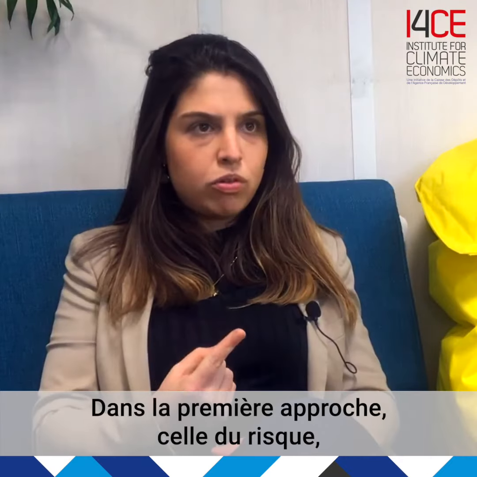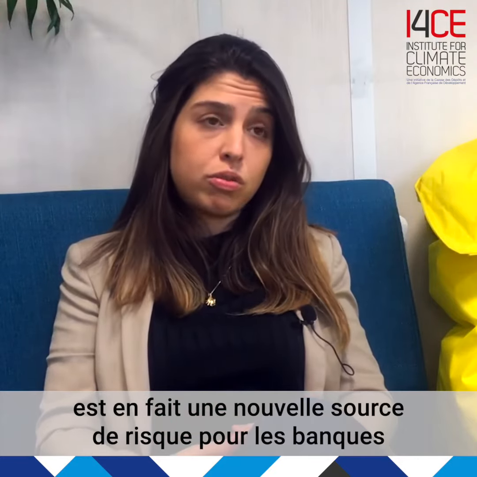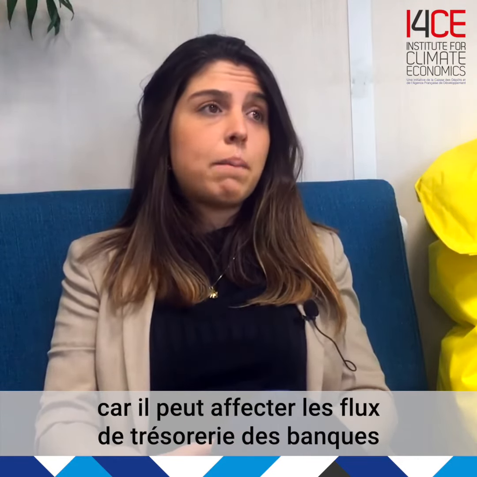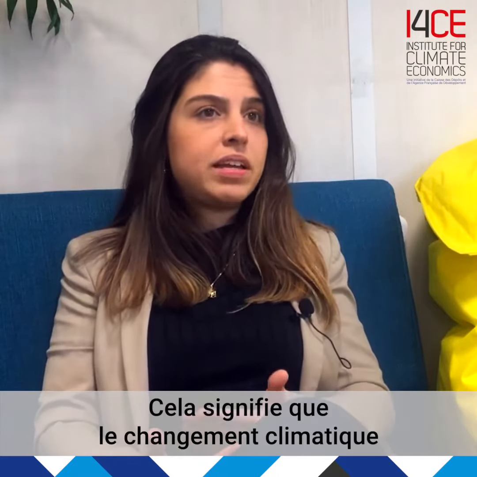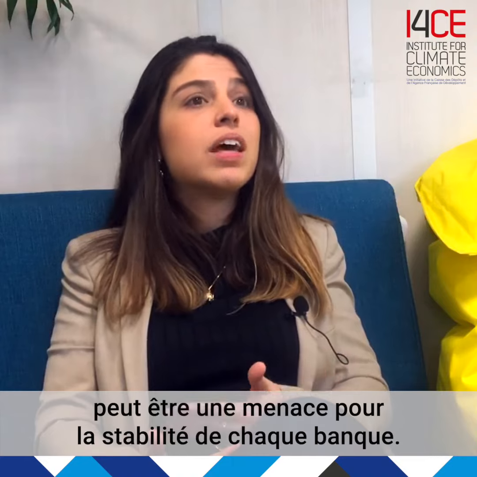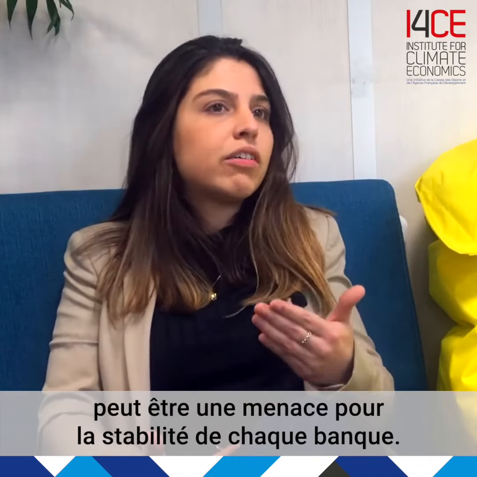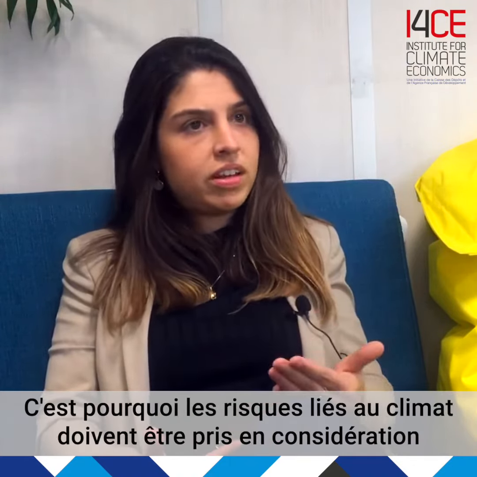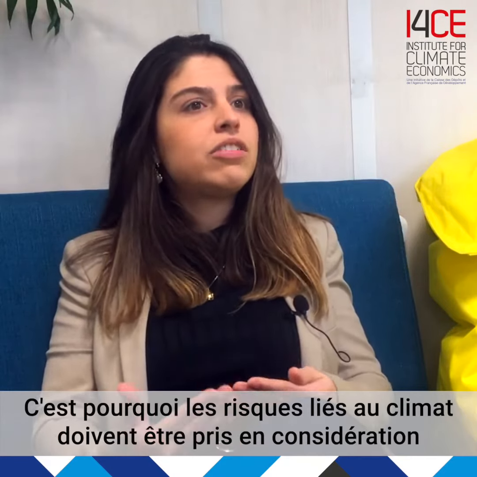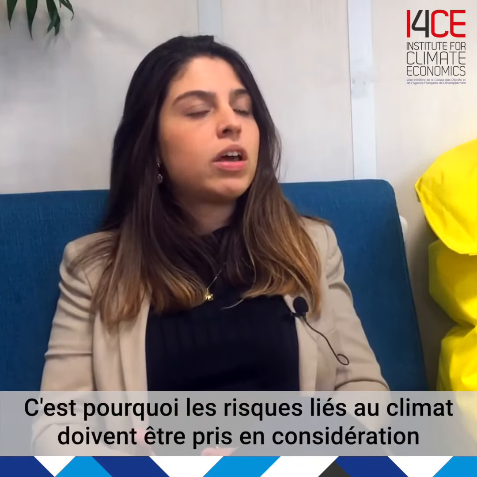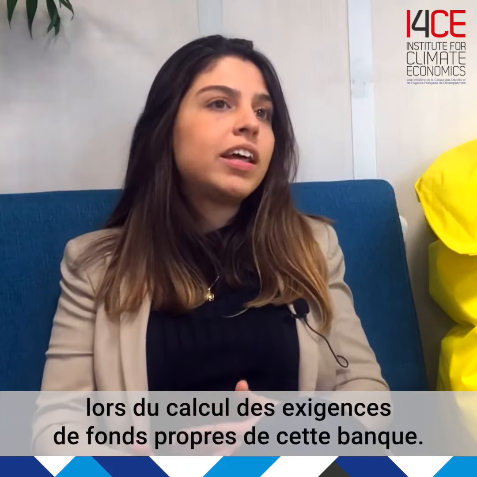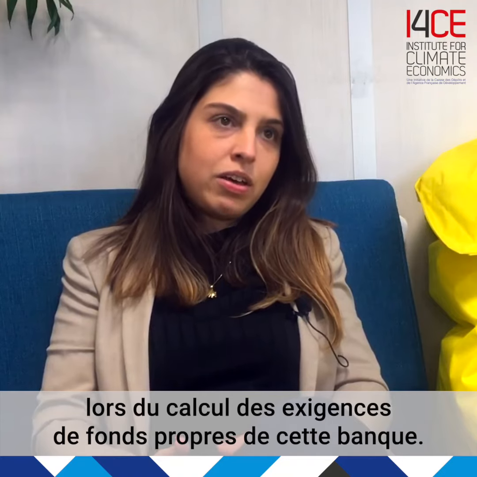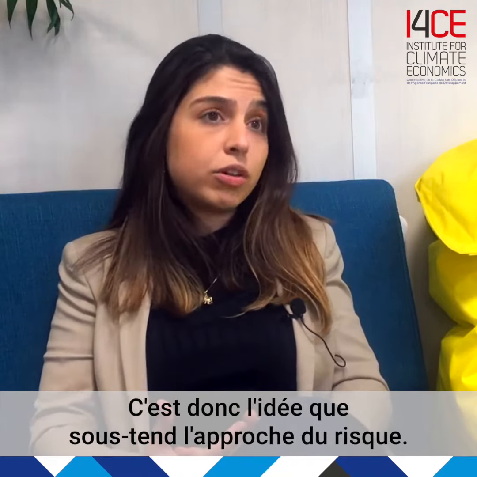In the first approach, the risk approach, climate change is actually a new source of risk to banks because it can affect banks' cash flows or devaluate their capital. That means that climate change can actually be a threat to the stability of each bank. And for this reason, climate-related risks need to be taken into consideration when you do the credit risk assessment and consequently when you calculate the capital requirement of that bank. So this is the idea behind the risk approach.